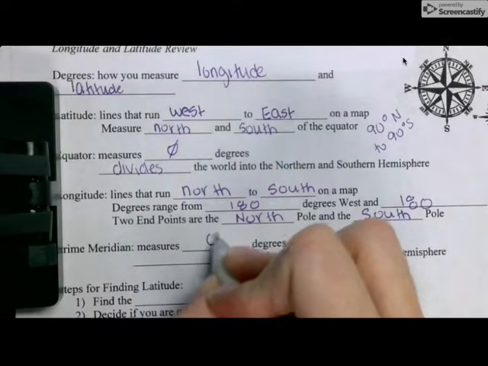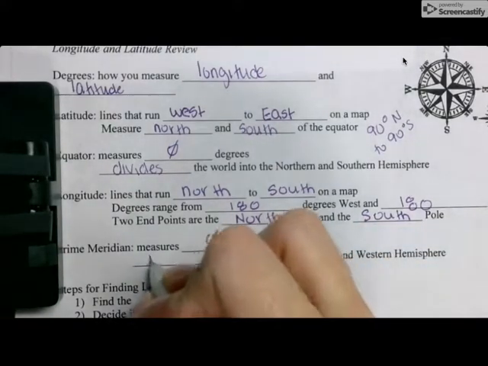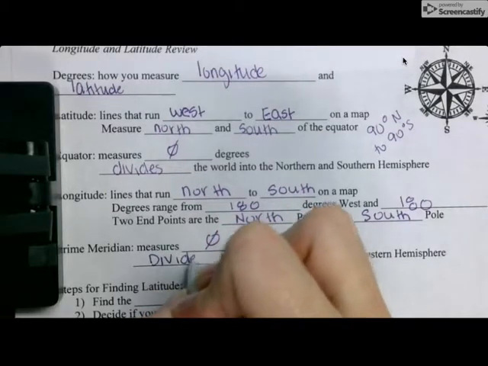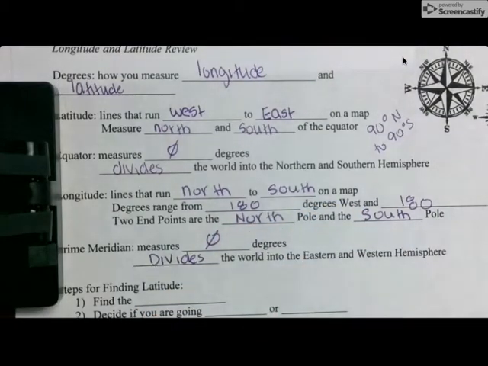And then the prime meridian measures 0 degrees, and that just divides the world into eastern and western hemispheres.